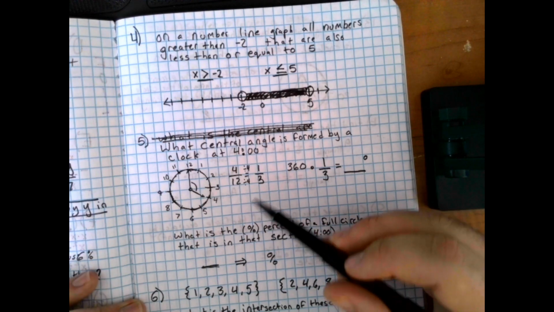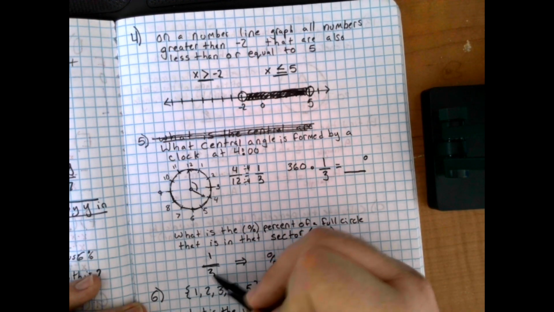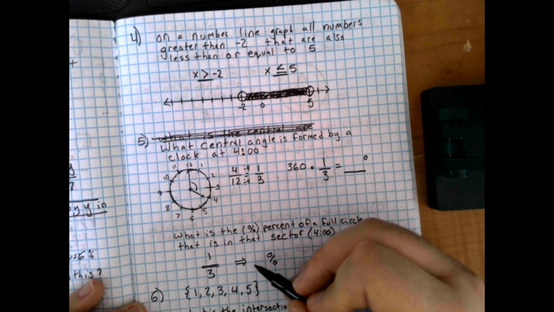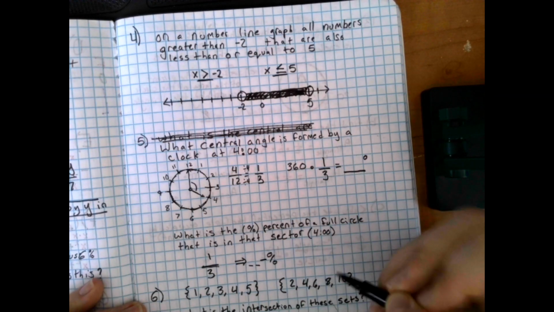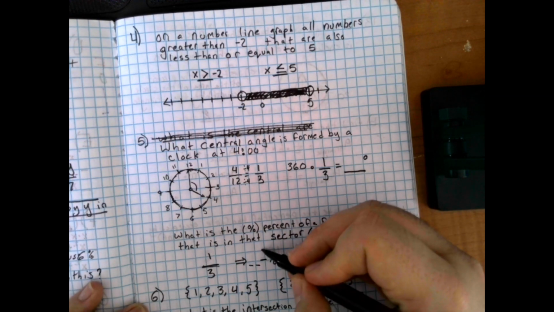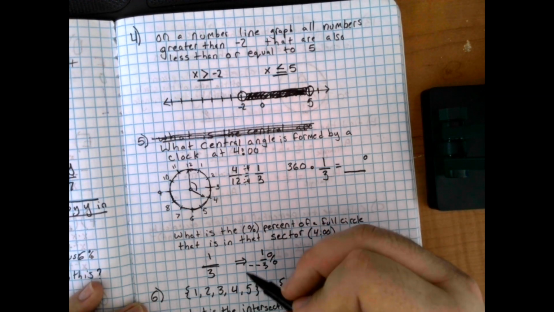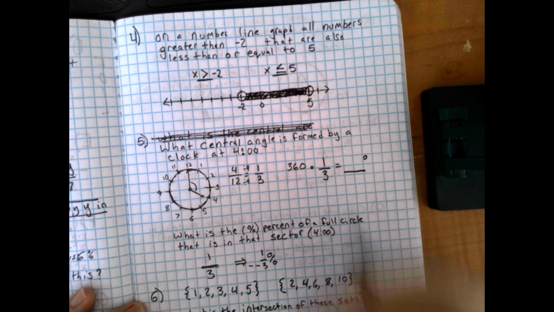Well, we know the fraction is 1/3. And I know that you should all know there's a 2-digit and fractional percentage that is equal to 1/3. I'll give you a hint. It ends in 1/3, but there are 2 digits that go here. You should be able to fill those out.